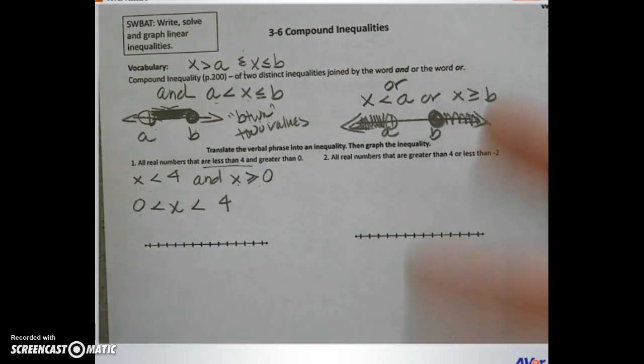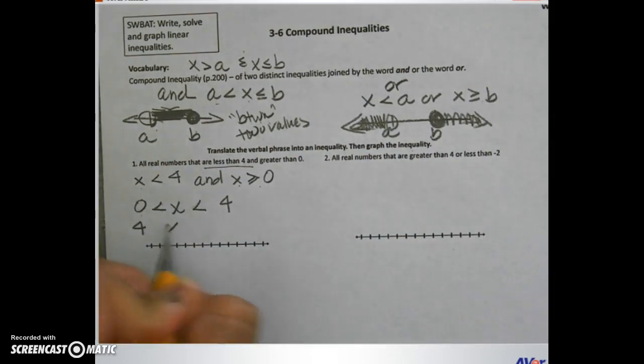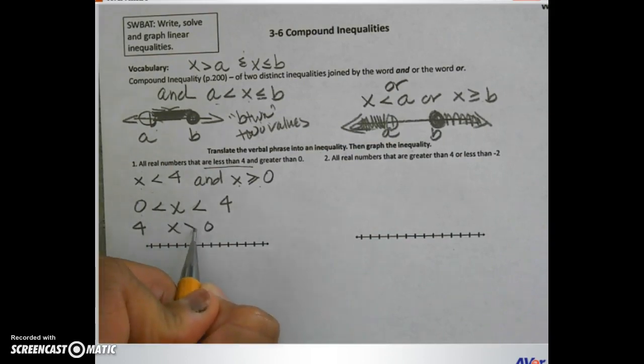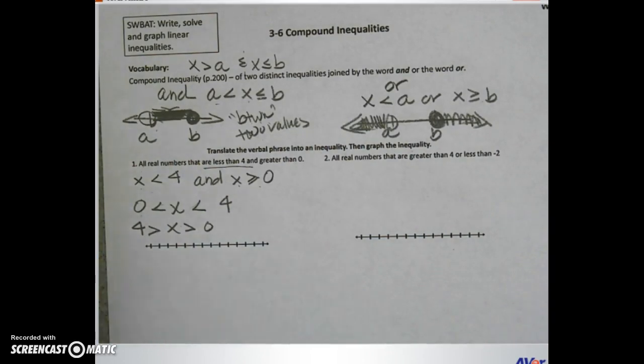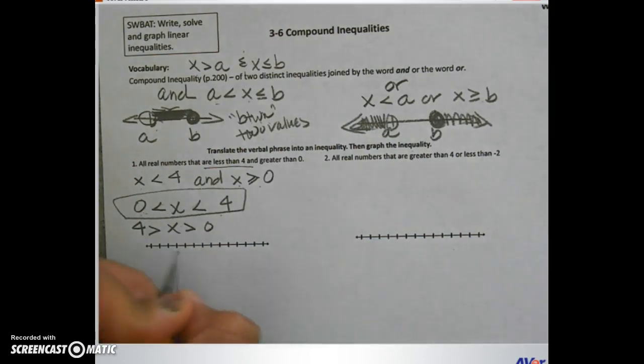Now, another solution that you could have also written would be this one, where your arrows are still pointing to the smaller number, which is 0, and they're both going in the same direction. Either one is fine. I will typically, though, go with this one, only because it's already in order from left to right, from the smallest number to the biggest number. Okay, so let's graph this really quickly.